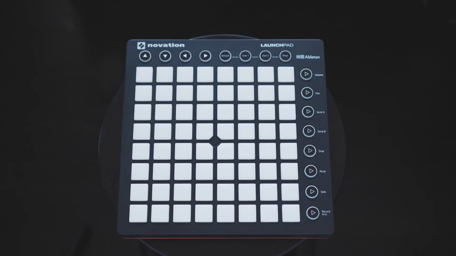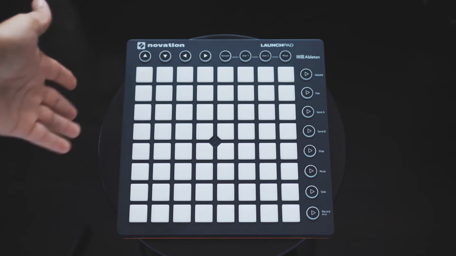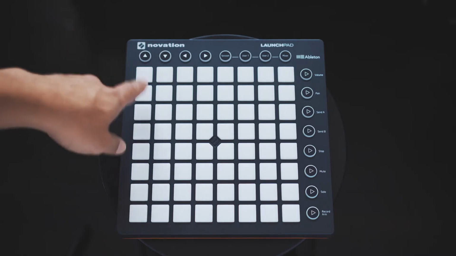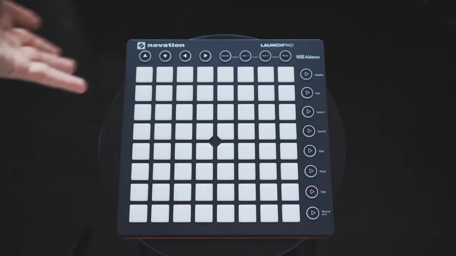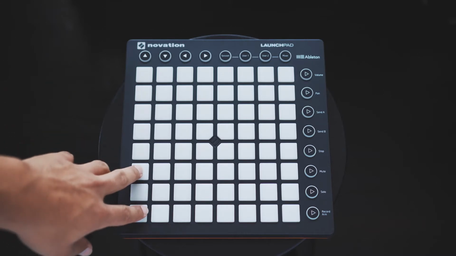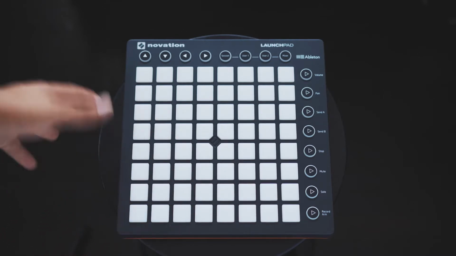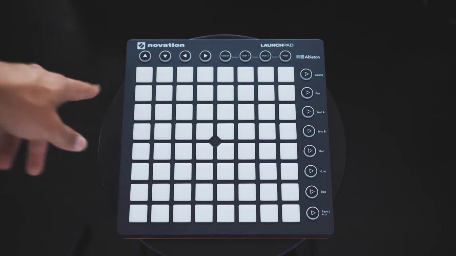Alright, so again, just to touch on some basics of what the Launchpad really is and what it does. This is of course the grid. Along the top and the side here, you have additional controls for Ableton, which is cool. But the main focus for a majority of performances and just playing sounds is you're going to focus on the grid.